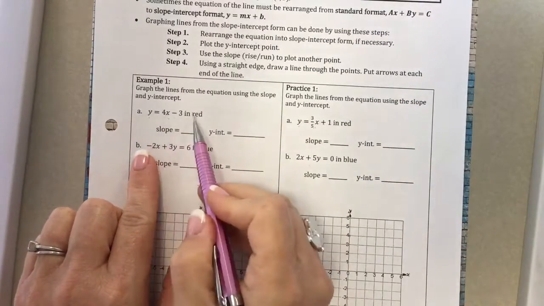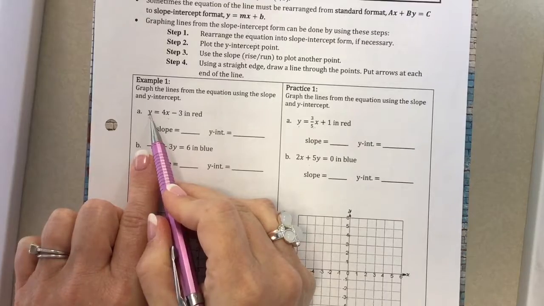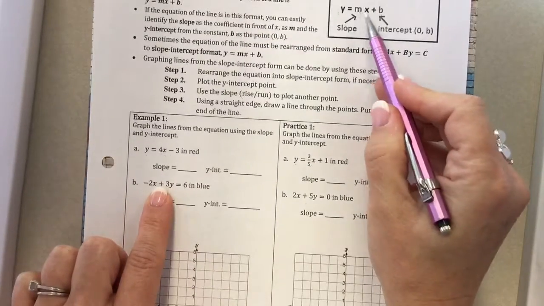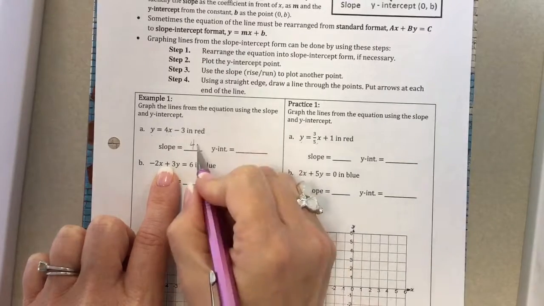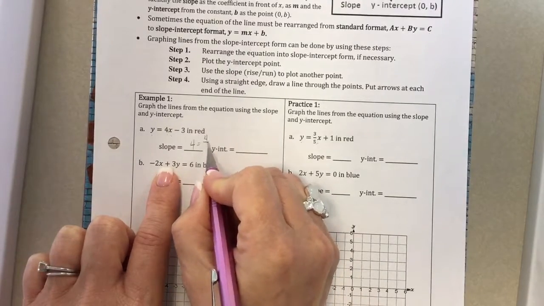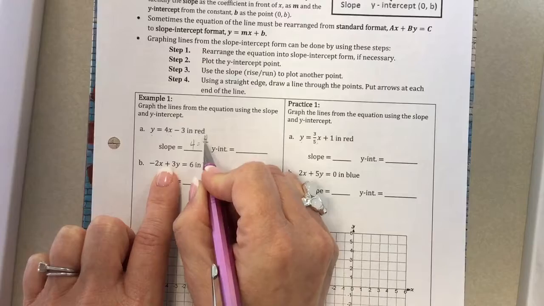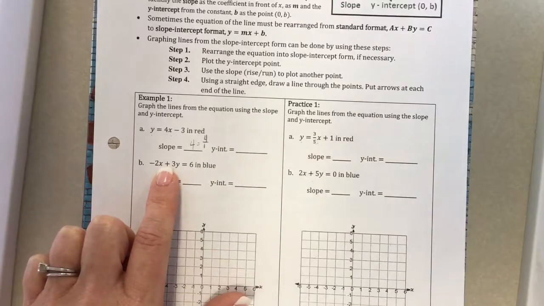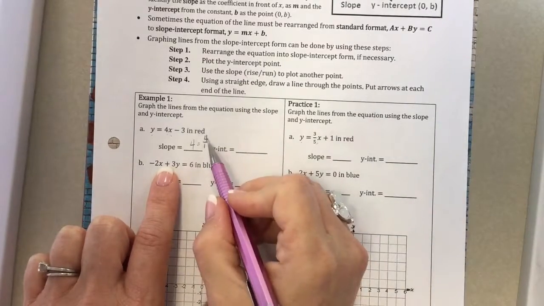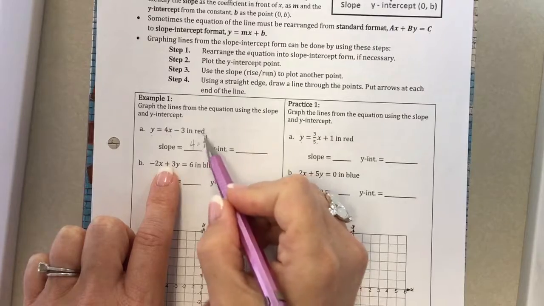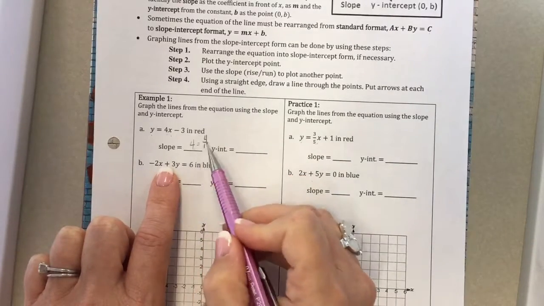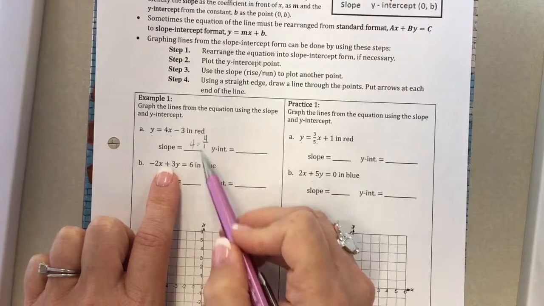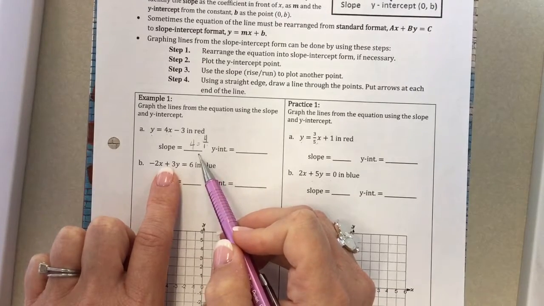All right, so here, this is isolated for y, so my slope is the number right in front of x, so it's 4. Since slope is rise over run, I like to write slopes as fractions just because it keeps me straight about how much I'm going up and down and how much I'm going left and right. So I can rewrite it, but either answer is fine. It's just that this second one might be more helpful.